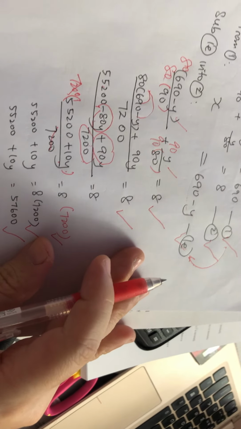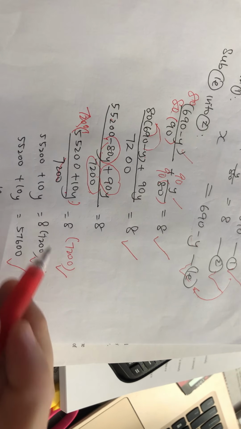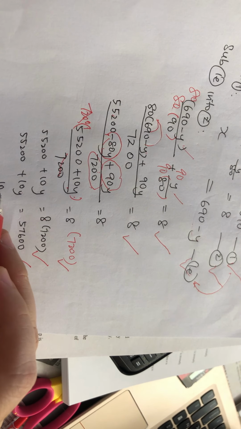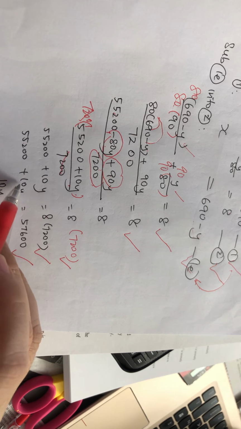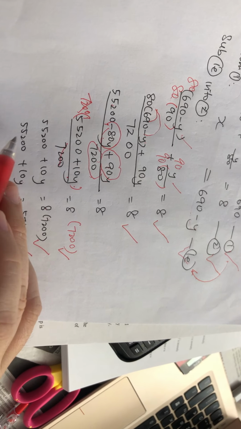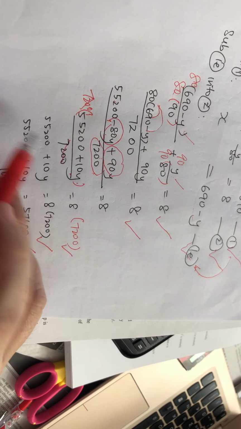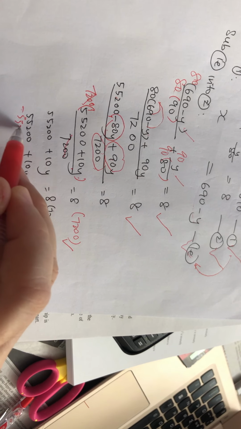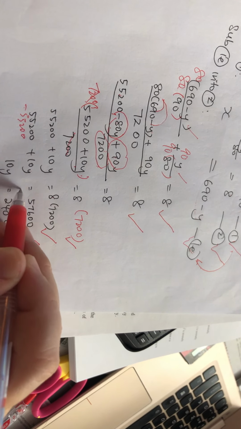Moving from here, I only want y alone on one side. I don't want all these numbers here. So I remove this furthest one first: minus 552000 on both sides.